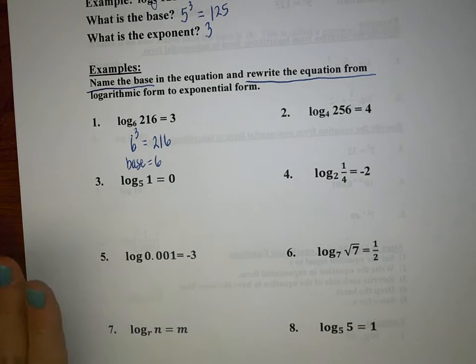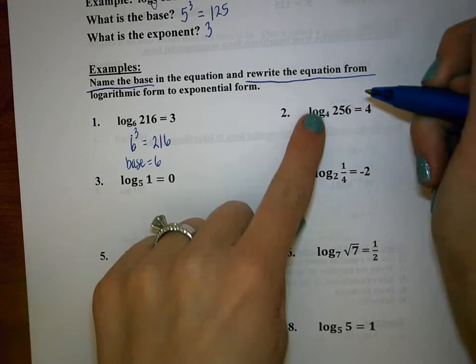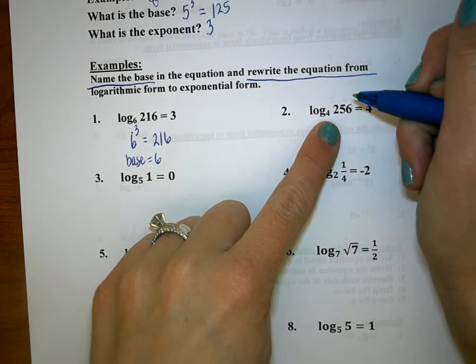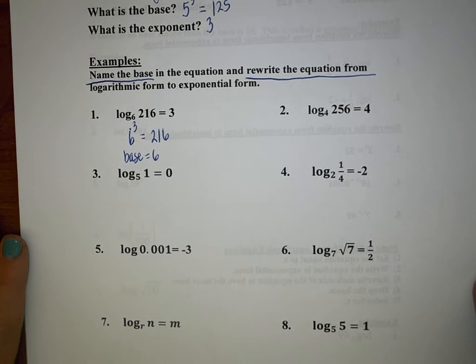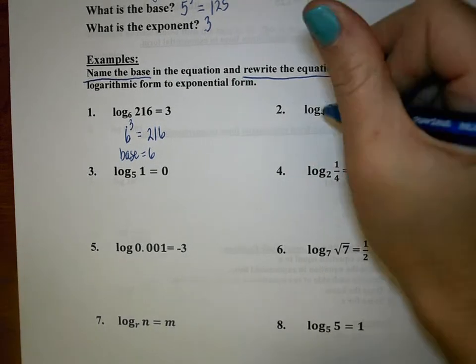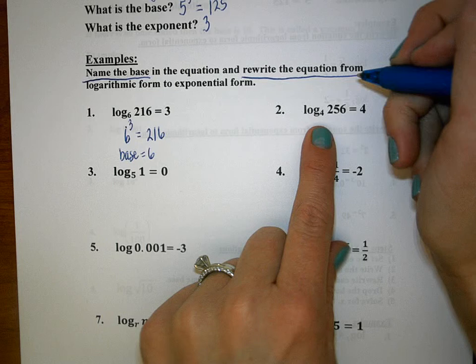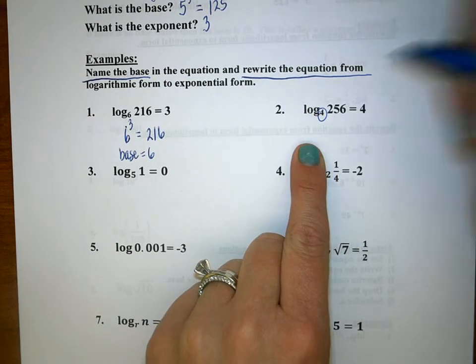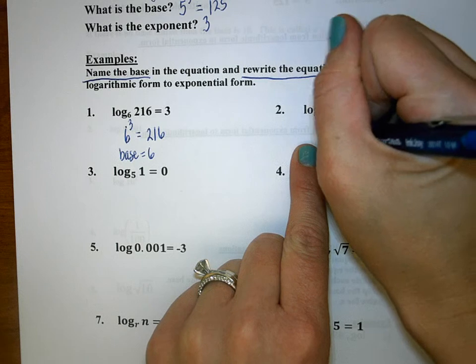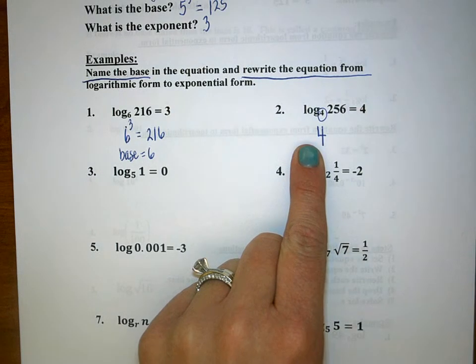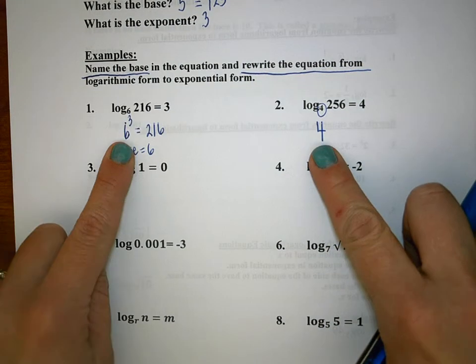Okay. So, my new base is going to be, how am I going to rewrite this into exponential form? Okay. No, it's okay. So, your base of your exponent is always going to be the same base that was on your log. So that means it's going to be 4. Okay? So that's my new base of my problem.